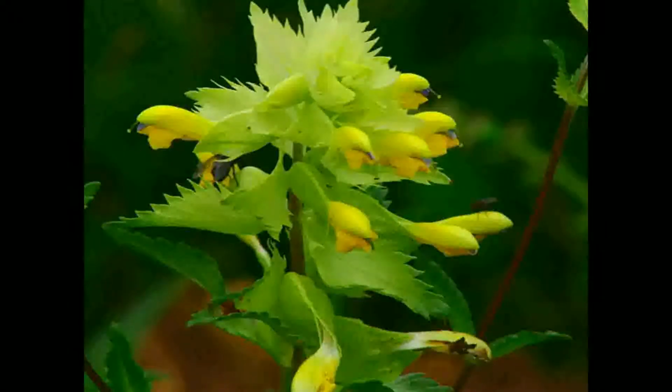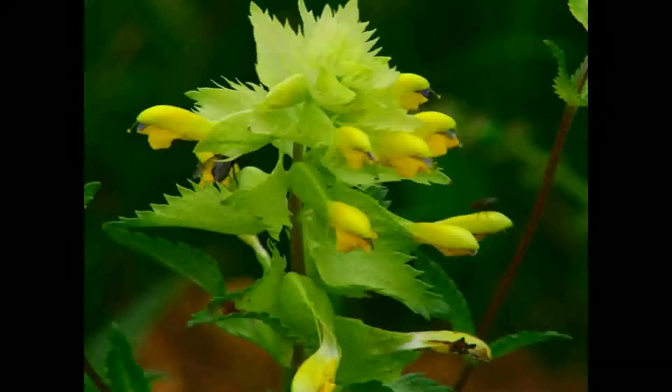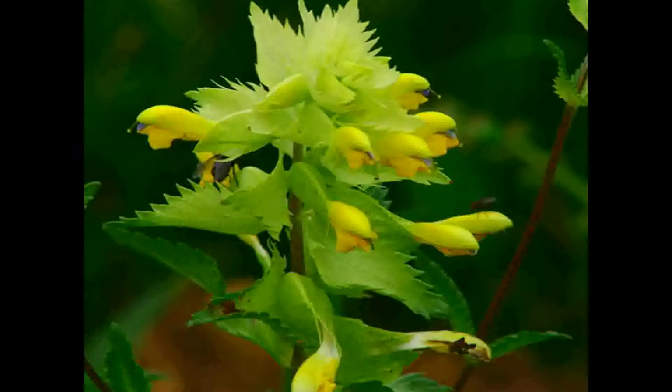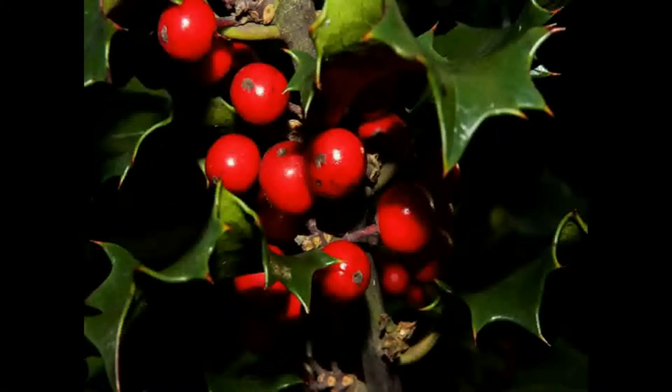Facultative parasites are parasites that do not rely on their host for completion of their life cycle. In other words, this parasitic plant can exist independently of its host if needed. The plant pictured here is Rhinanthus. Obligate parasites require their host to complete their life cycle. A good example of this is mistletoe.